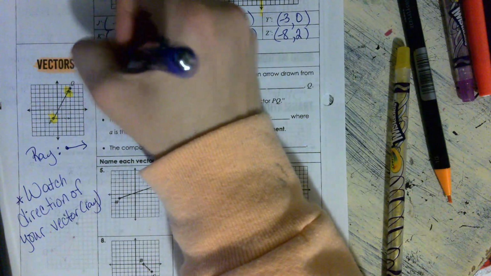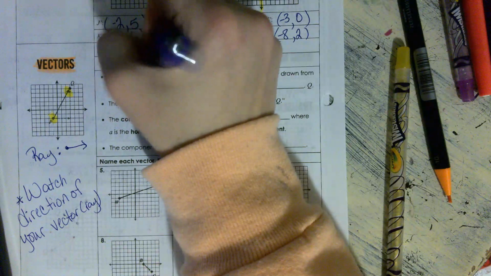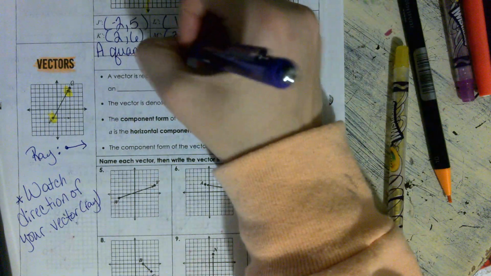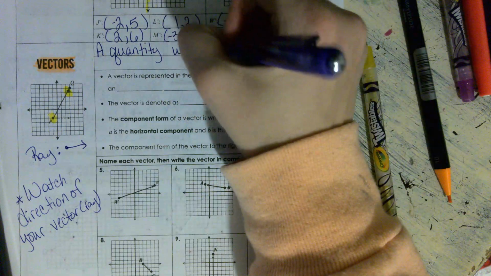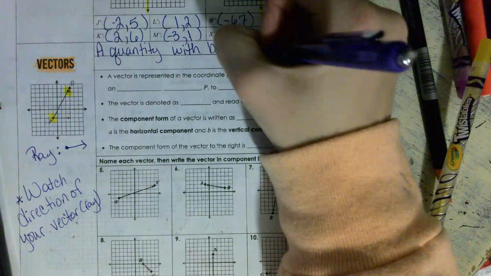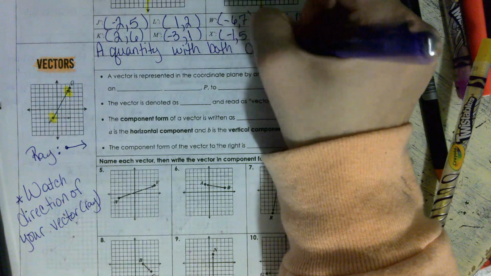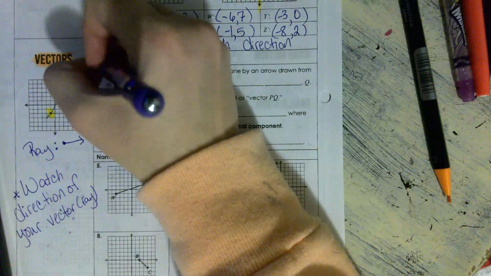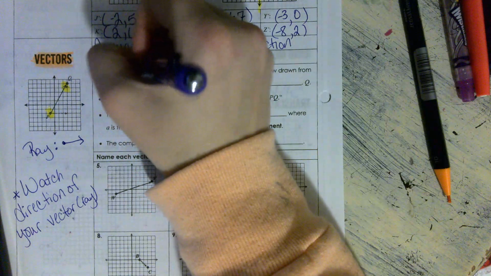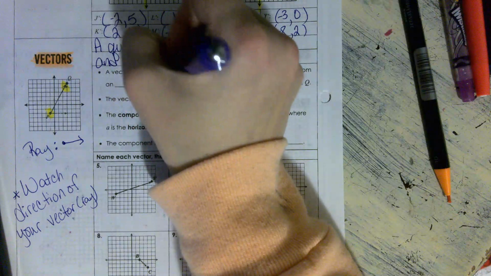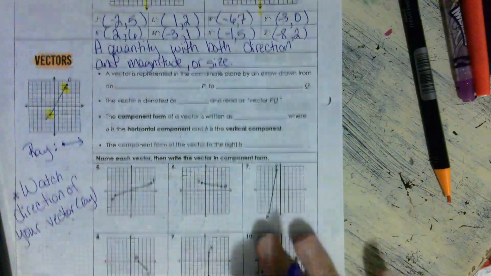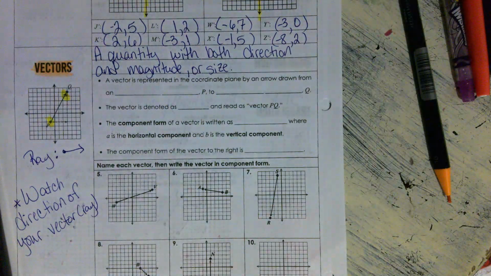Alright, so the fancy vocabulary or definition for vectors is a quantity with both direction and magnitude, or size. Okay, fancy definition there. So what does that mean?